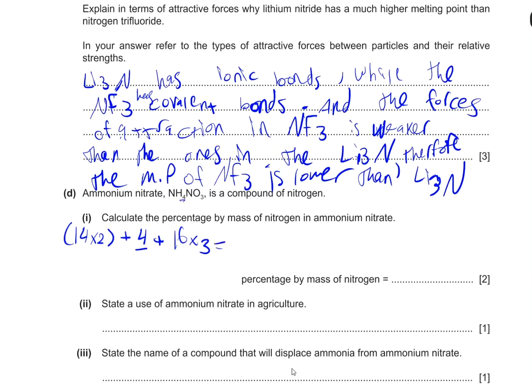Also, always check the periodic table to make sure that you have the right values. So the total mass number is 80. Now that's the mass number of the whole compound. Now we want to know the percentage by mass of nitrogen in this compound. So we're gonna make 14 multiplied by 2 divided by 80 multiplied by 100.